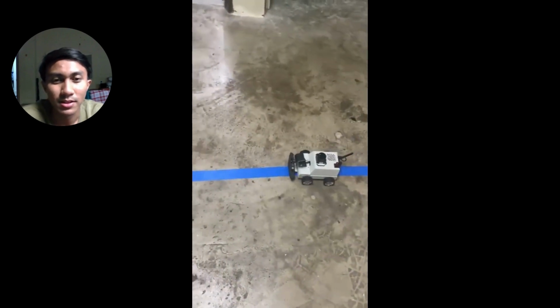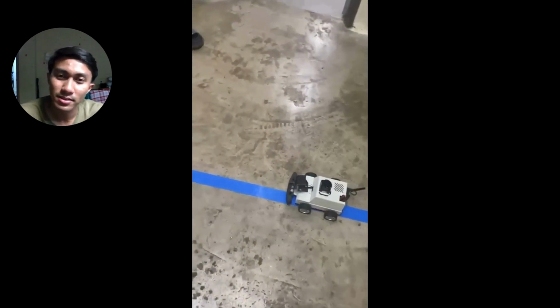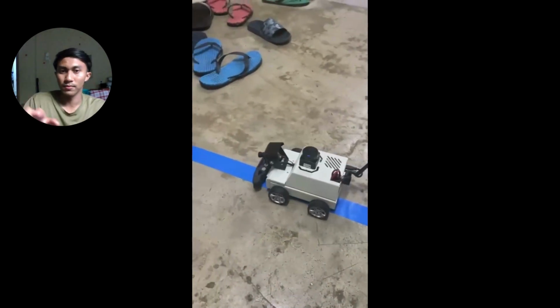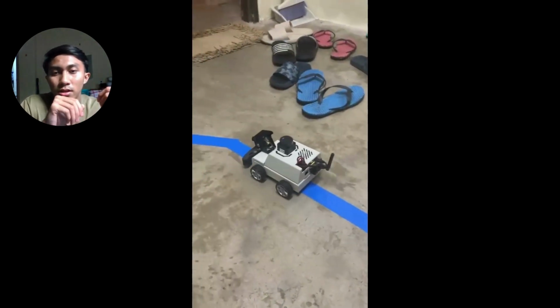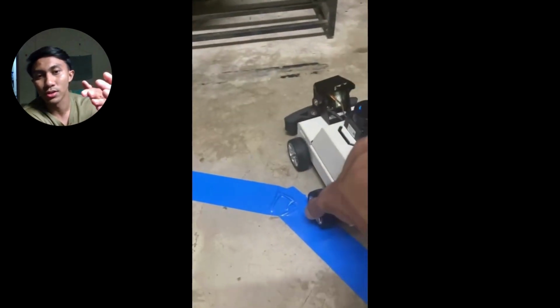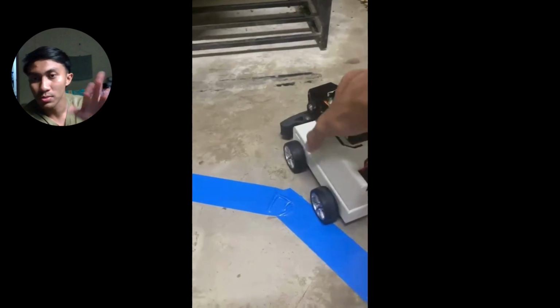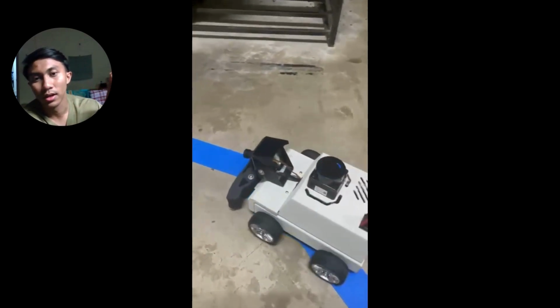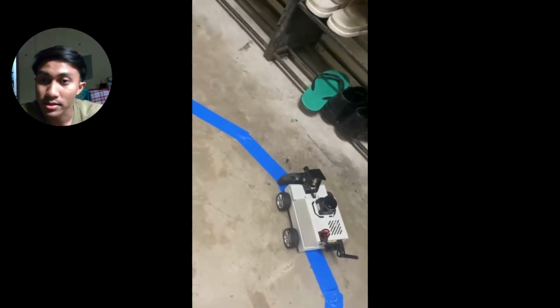The inner wheel slips. In this case, we want to turn left, so the outer tire should spin forward, and the inner tire should maybe stop or spin backwards. So it creates a turn.